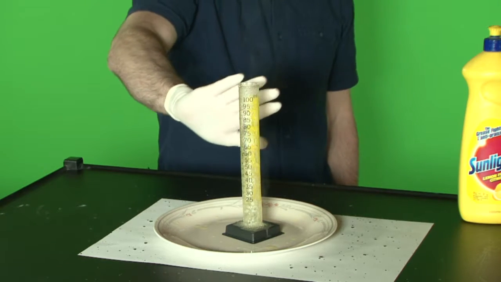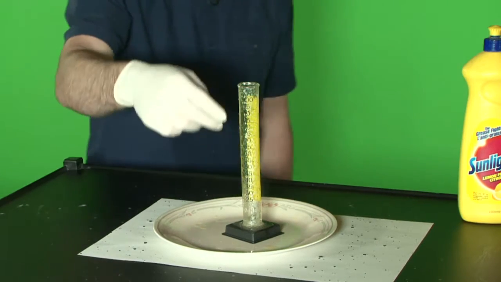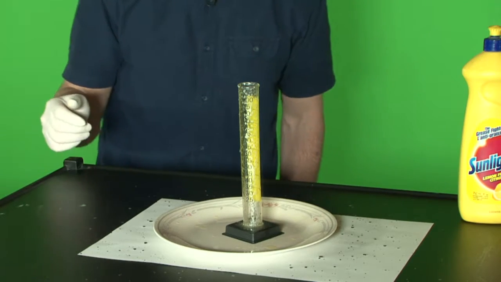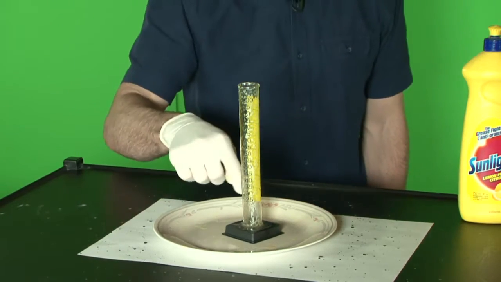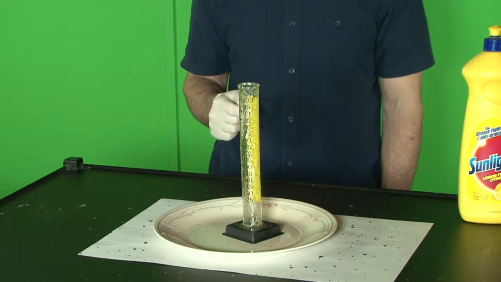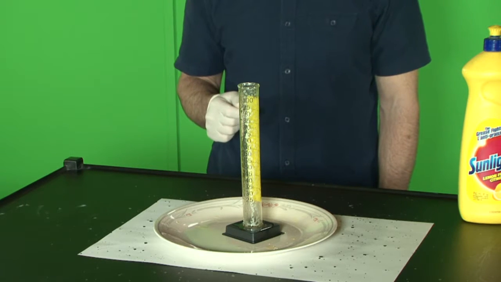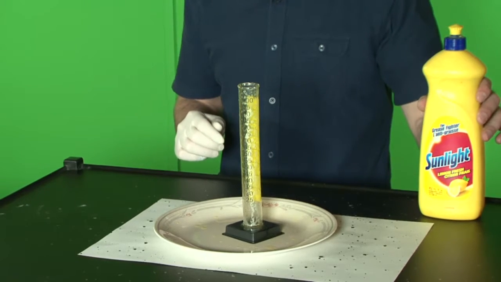All right, so you can kind of see, I don't know if you can see really well, but there's steam coming off the top of it, and it really gets quite warm. So we've taken that hydrogen peroxide and broken it down into water and some oxygen gas, which was pretty interesting, kind of bubbled up. Now you can see right here, I have my trusty sunlight.